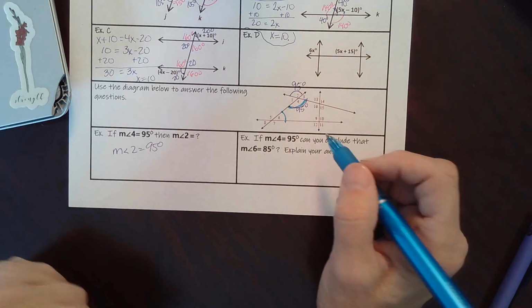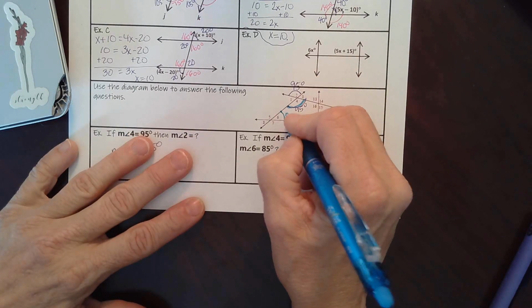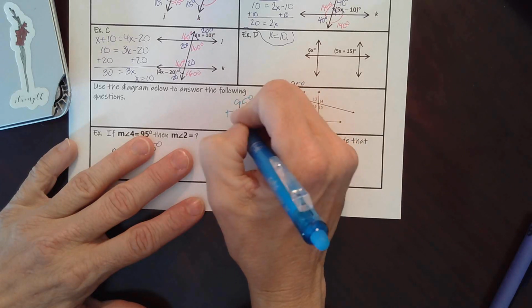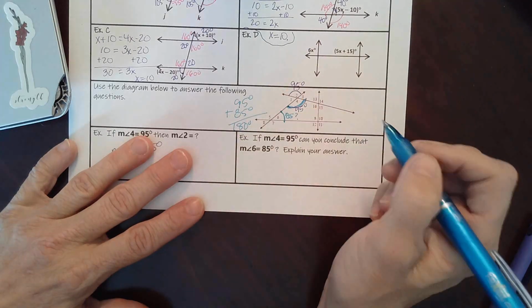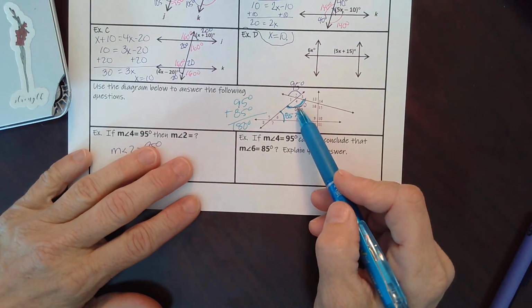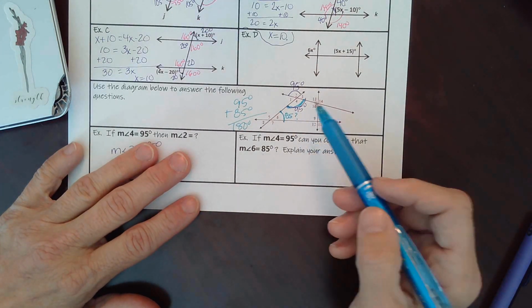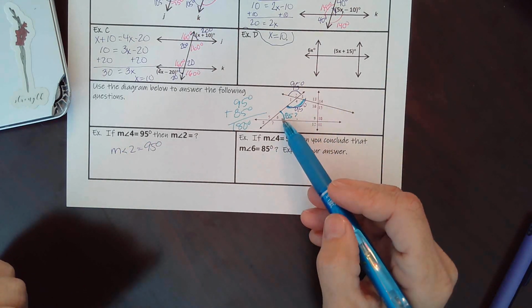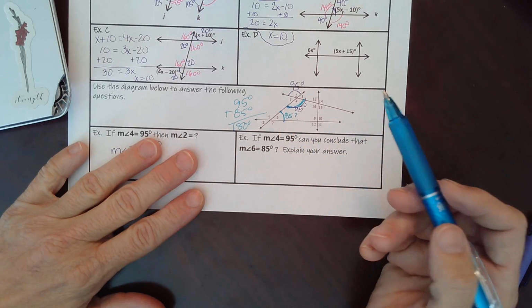Well, let's talk about this a minute. If the measure of angle 6 is 85, then 95 plus 85 is going to equal 180. So if these angles are same side interior, then they are supplementary, and yes, angle 6 would be 85 degrees.